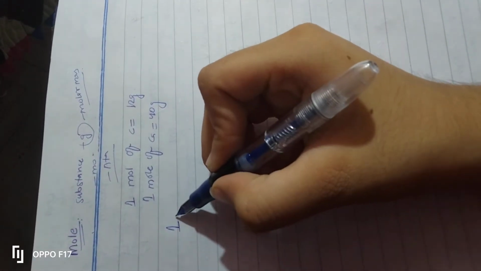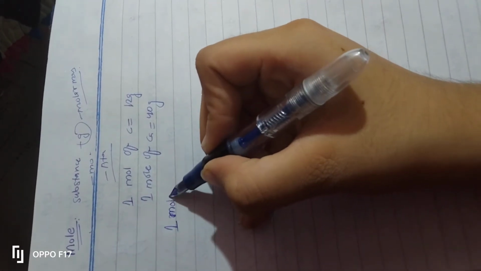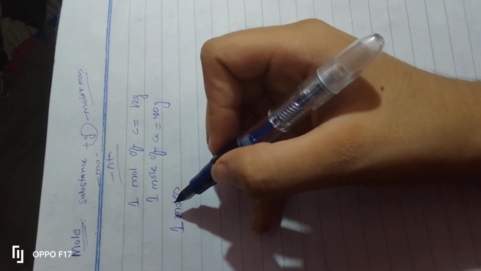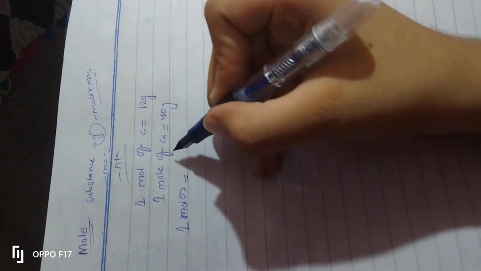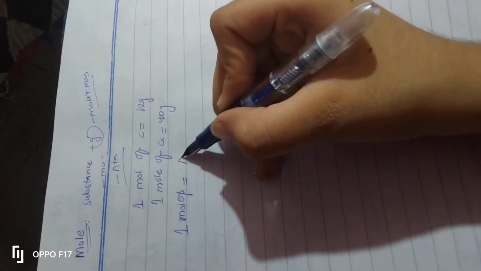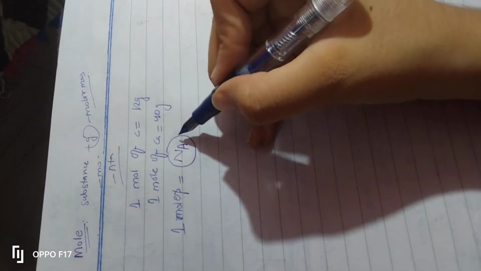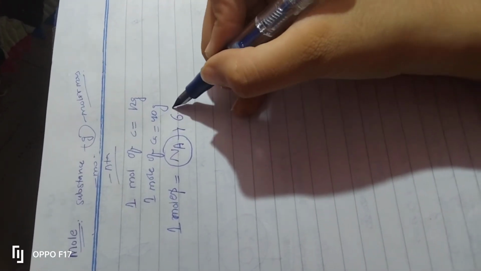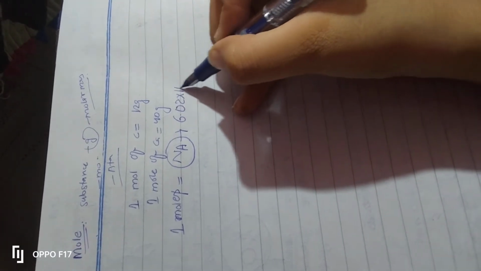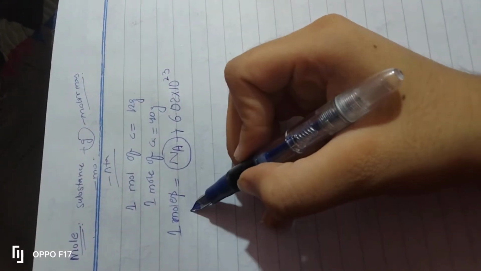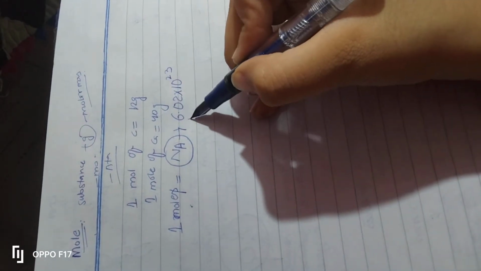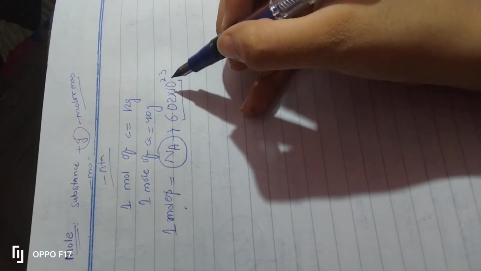So now let's look at it. In 1 mole, how many atoms or particles, how many molecules, or simply how many entities are present? In 1 mole, Avogadro's number is present. Now what is this Avogadro's number? This is 6.02 × 10^23. So in 1 mole of anything, this number of atoms, particles, or simply entities will be present.